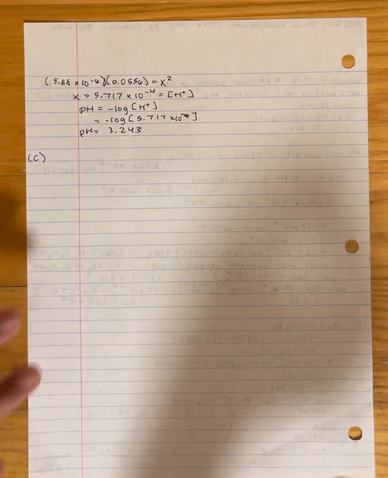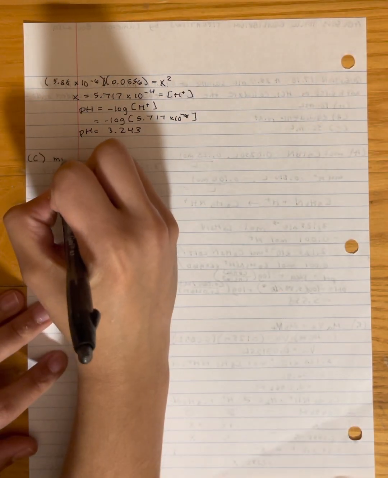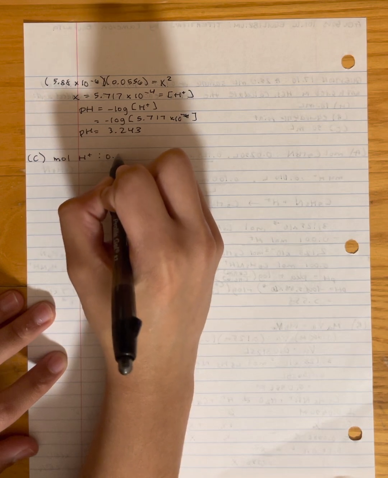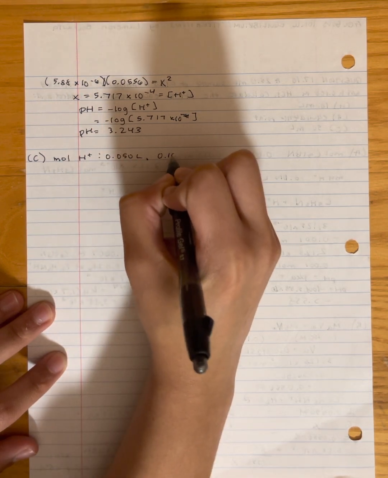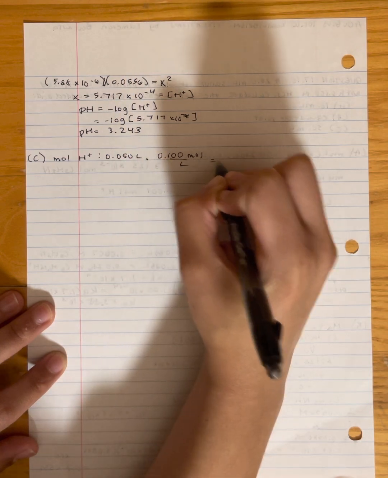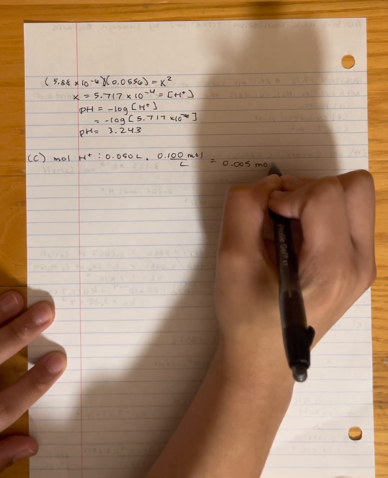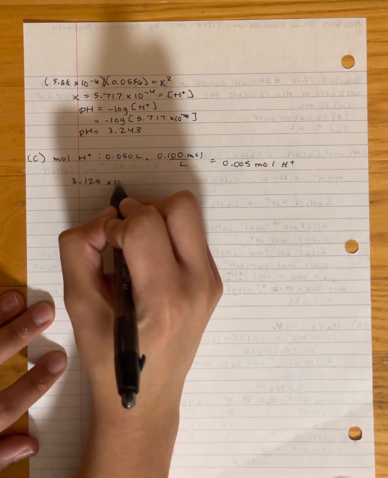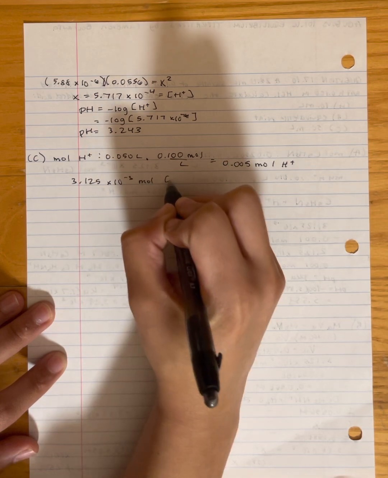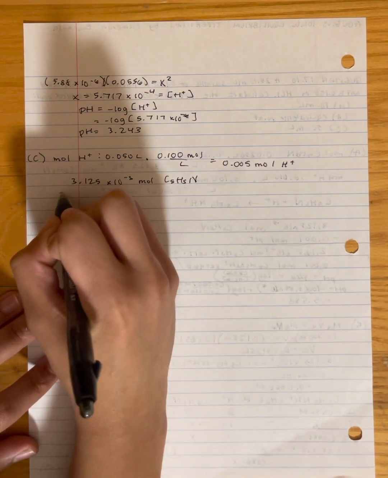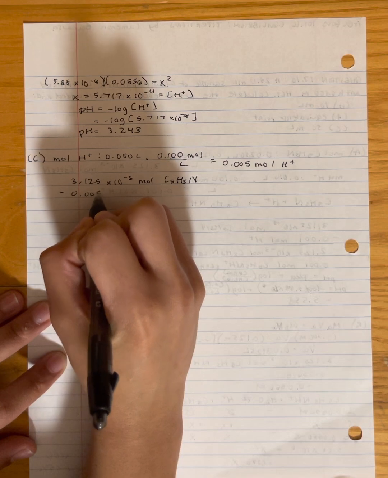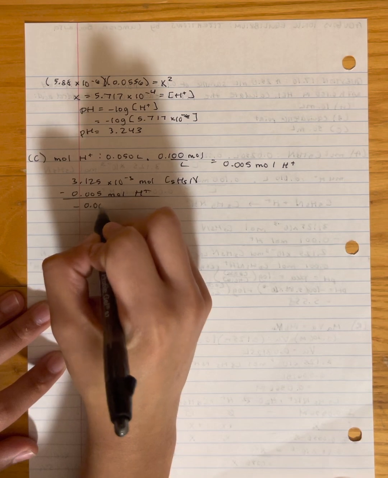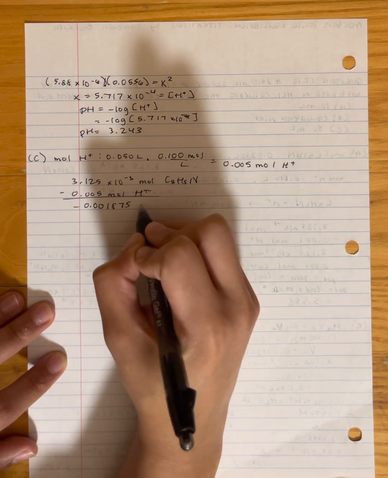Lastly, for 50 milliliters of acid added, we can follow the same procedure that we did for part A. The new moles of H plus is going to be 0.05 liters times 0.100 moles per liter, which gives us 0.005 moles of H plus. We know that we have 3.125 times 10 to the negative 3 moles of pyridine from part A. And that is going to react with 0.005 moles of the H plus. If we subtract those, we get negative 0.001875 moles.